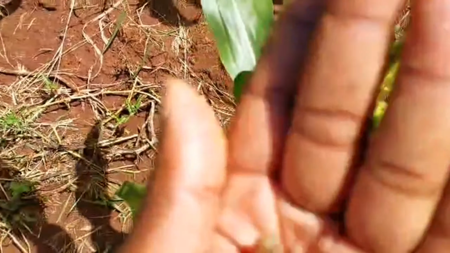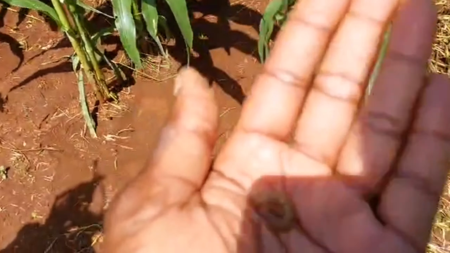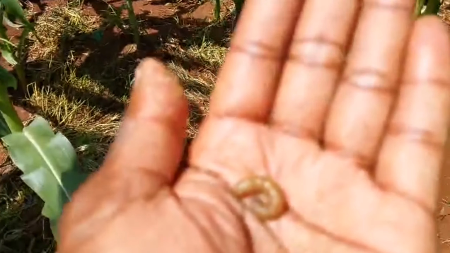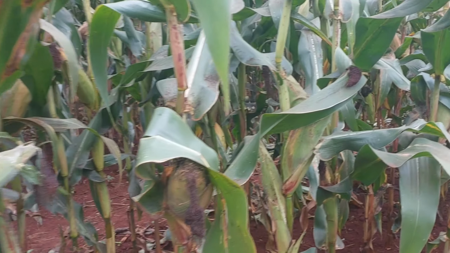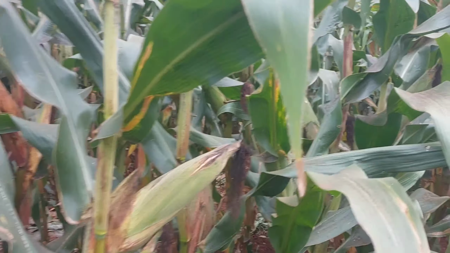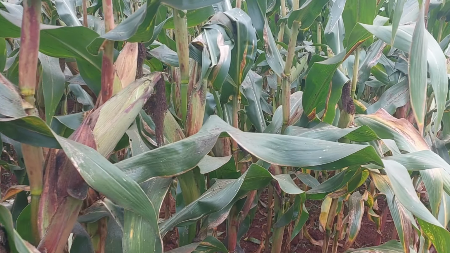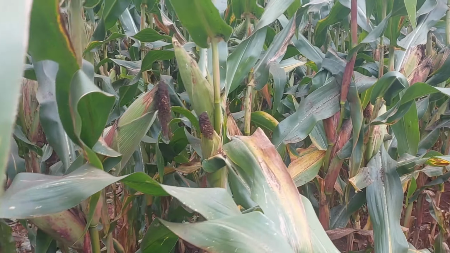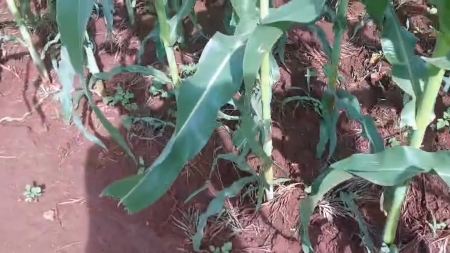Other pests are aphids and cutworms. Cutworms affect germinating seedlings by cutting their stems, while aphids come much later. Feel free to share about the presence of cutworms in your farms so we can discuss them further.